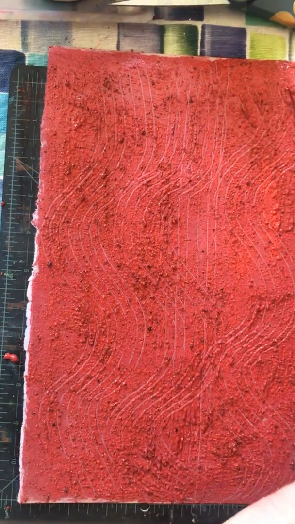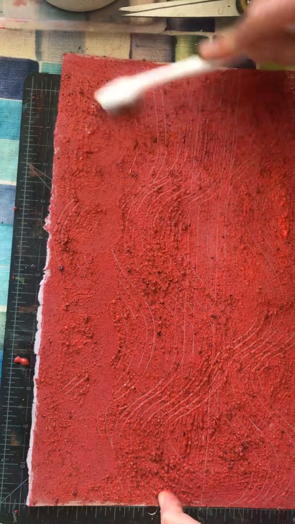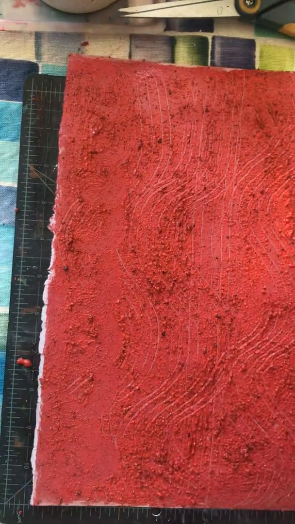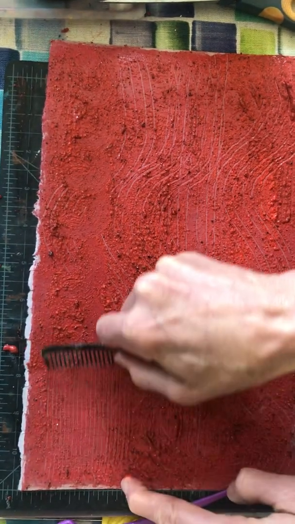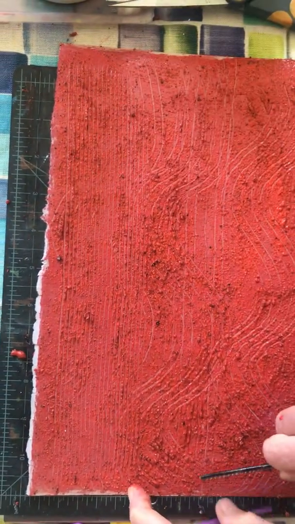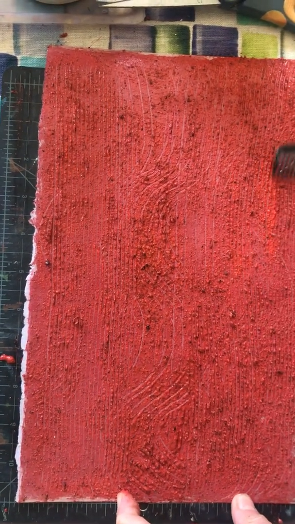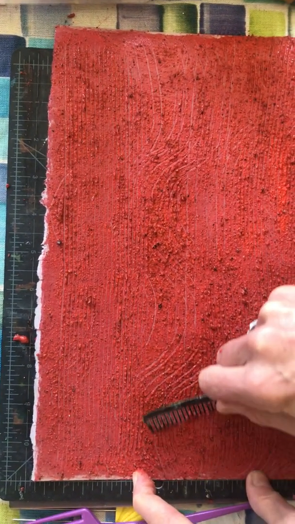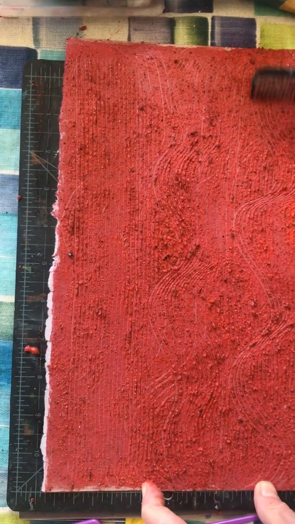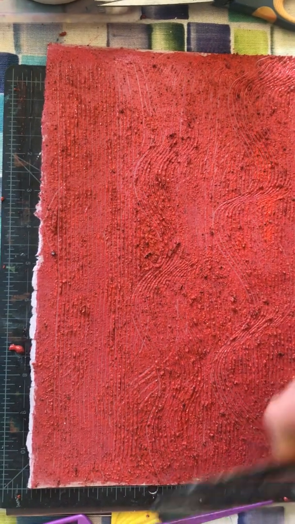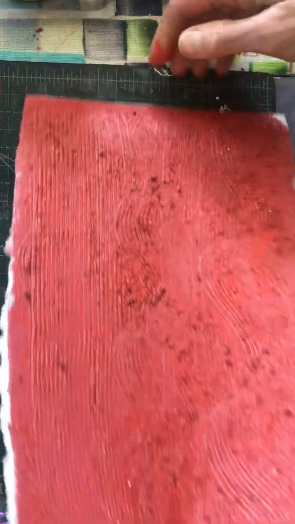Let's try another texture. I don't know if the toothbrush is going to work. Not so much. But you could always give it a try. It's an old toothbrush. Here's a different kind of comb, for lines. And when you're happy with your texture, put it to the side and let it dry. You can make a couple of these, and if you have different color paints, you can use different color paints and create textured paper.